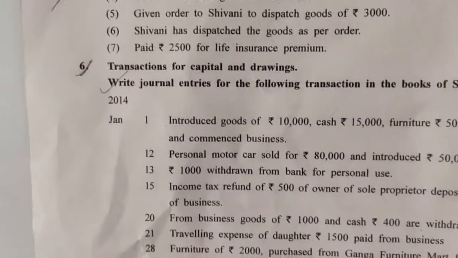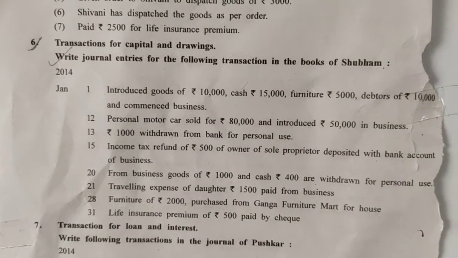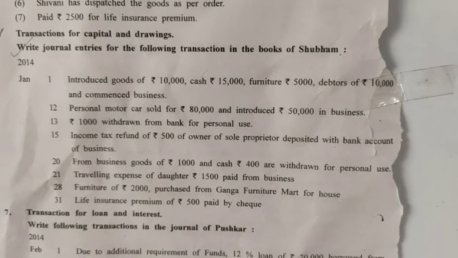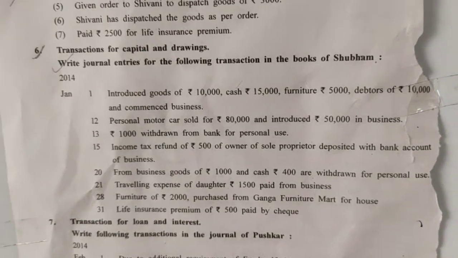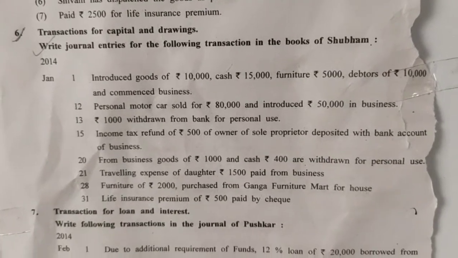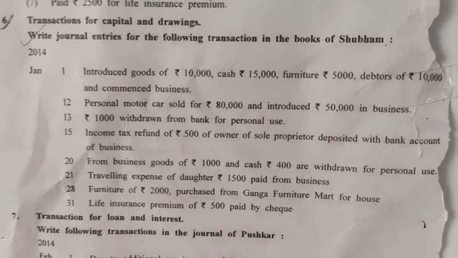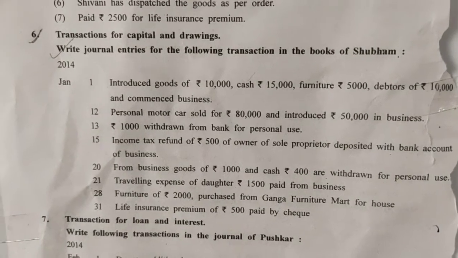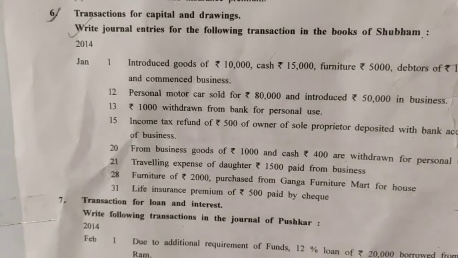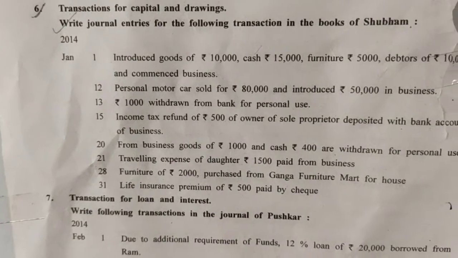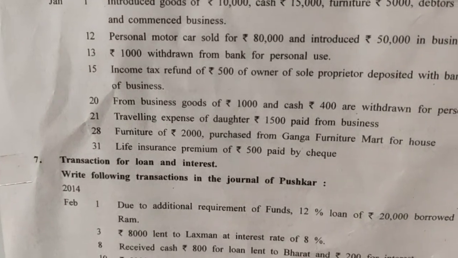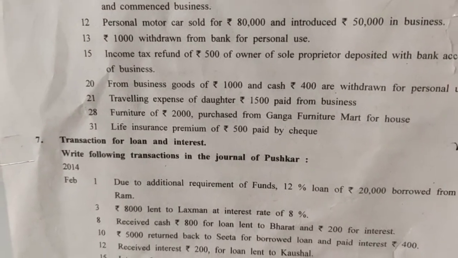Next transaction, 20. From business, goods of rupees 1,400 are withdrawn for personal use. Now we very well know, when goods are withdrawn for personal use, the drawing account is affected. So here the drawing account will be affected by 1,400. Goods of rupees 1,000 and cash of rupees 400 are withdrawn by the owner. So total drawing is 1,400.